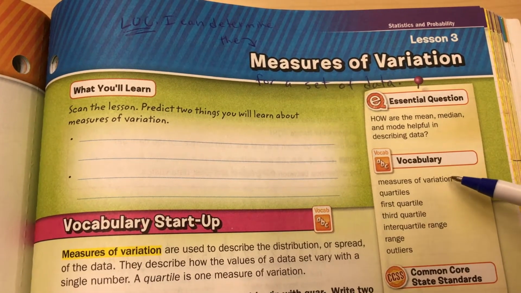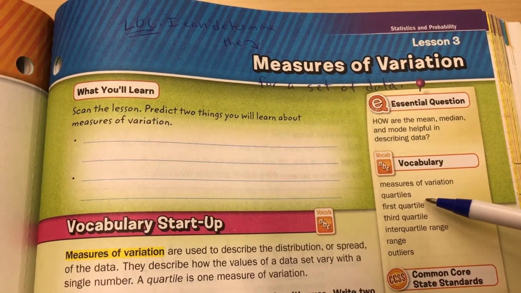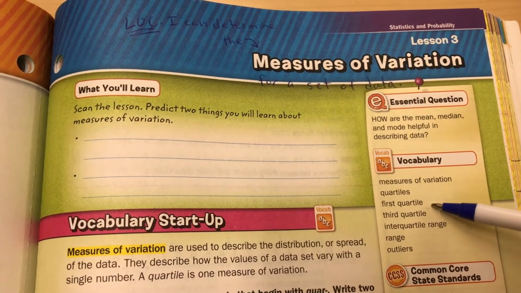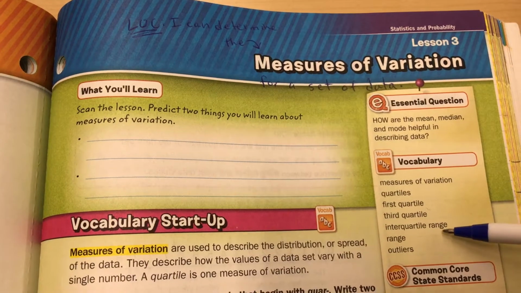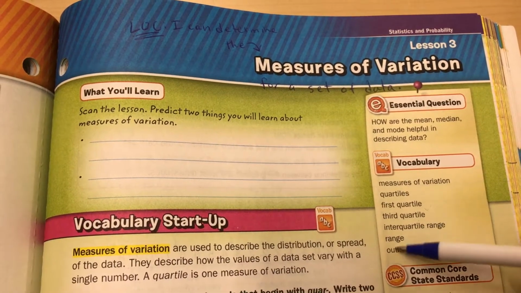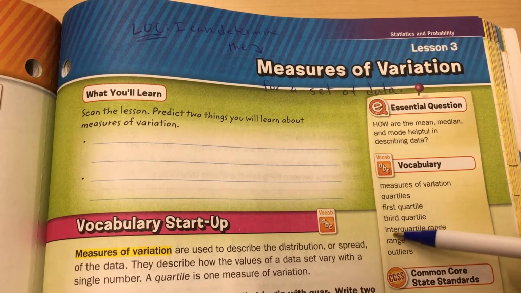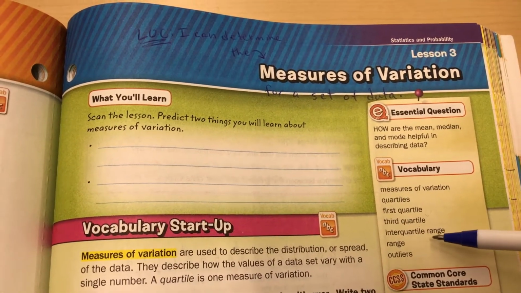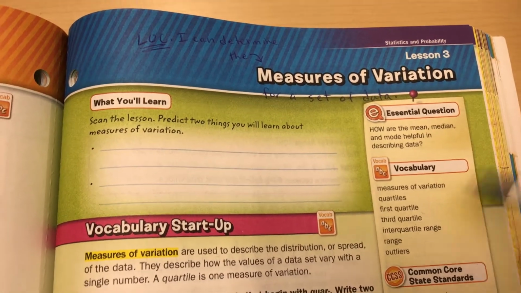So measures of variation include quartiles, first quartile, third quartile. We'll talk about the median being the second quartile, interquartile range, and outliers. So we're going to figure out how to calculate those, how to find the quartiles. It sounds like a lot, but it's actually not too difficult.